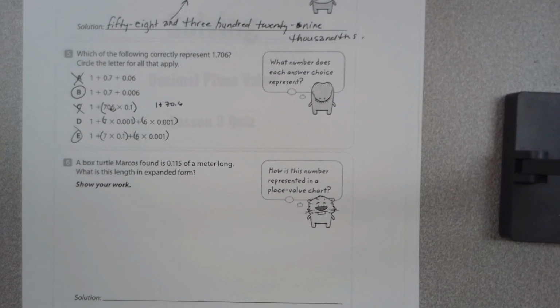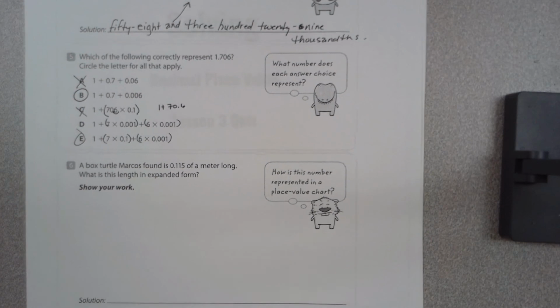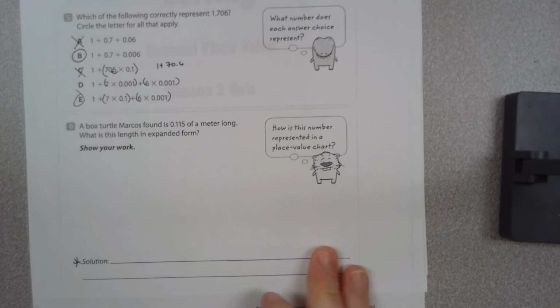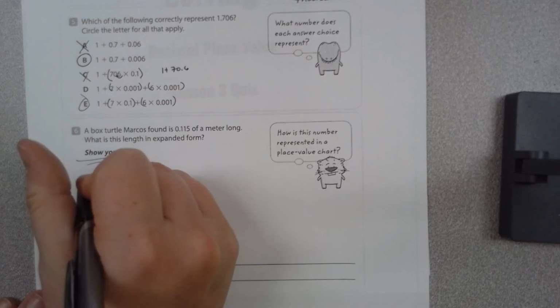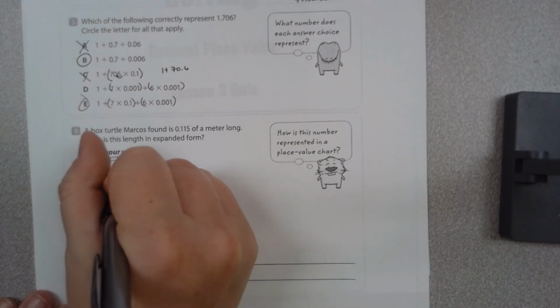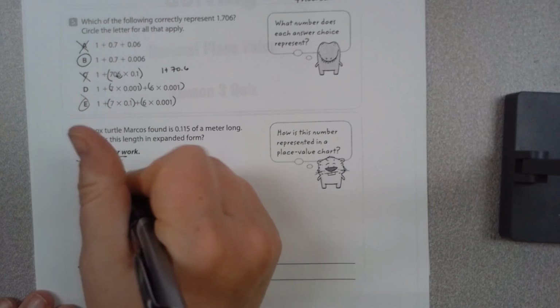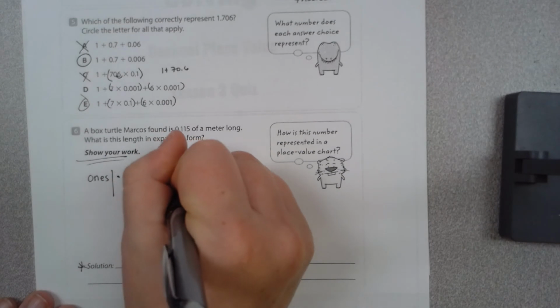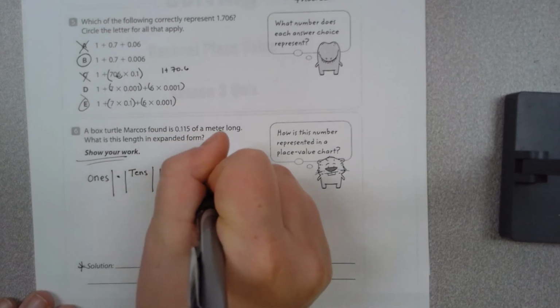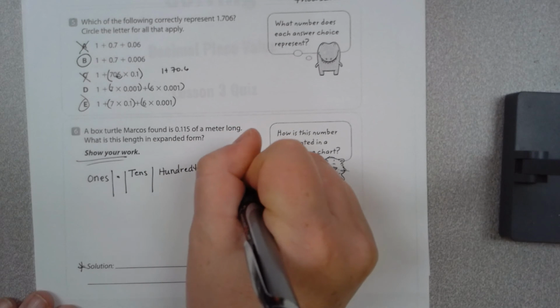Okay, number 6. A box turtle Marcos found is 115 thousandths of a meter long. What is the length in expanded form? Okay, so you would write your expanded form down here. This is where you would show your work, and this is where you could do your place value chart. You have a 1, decimal, tens, and we can write this out because we have plenty of room. Hundredths, thousandths.